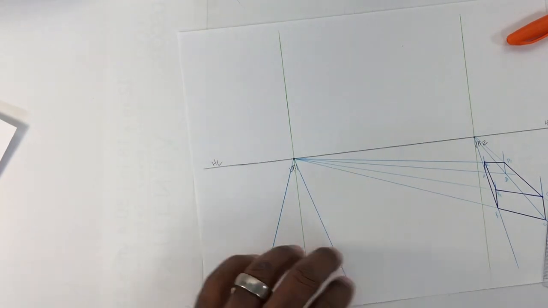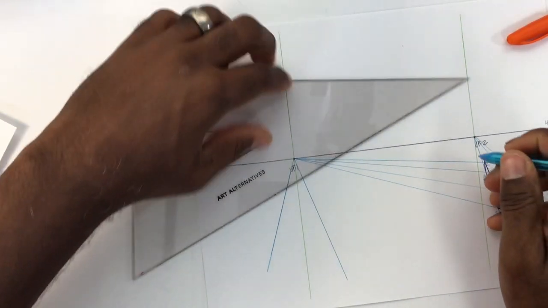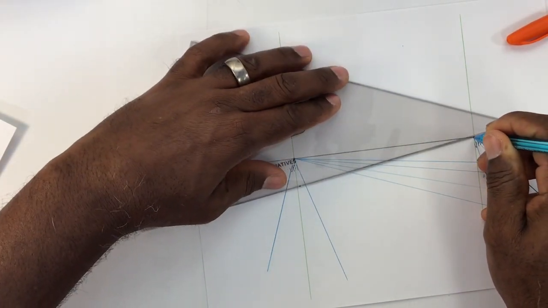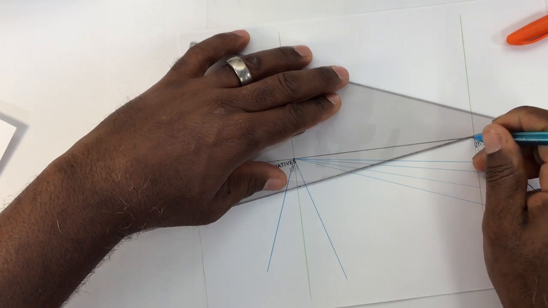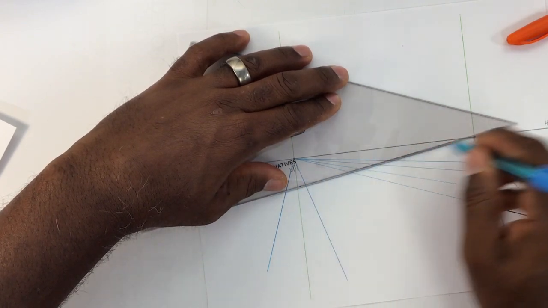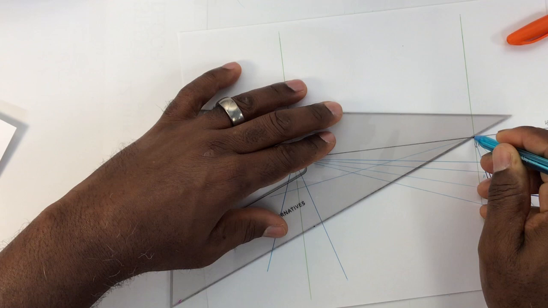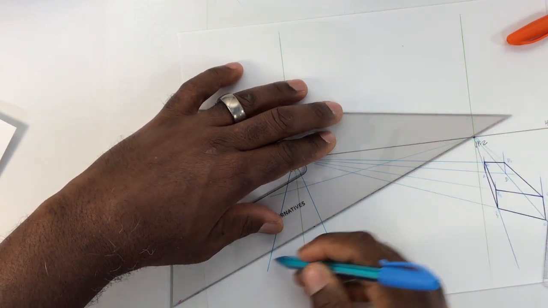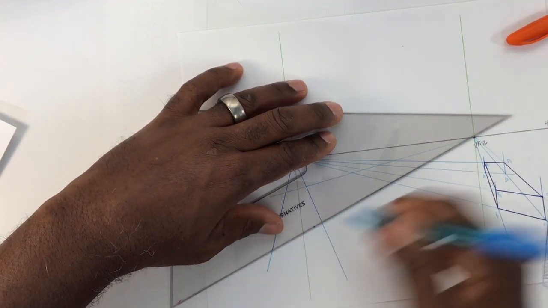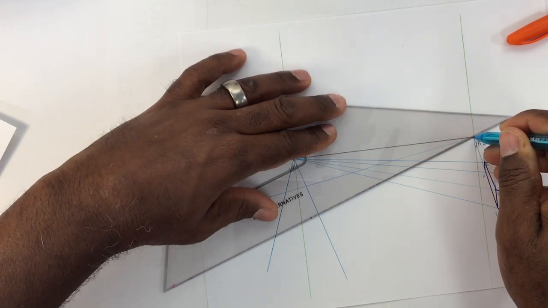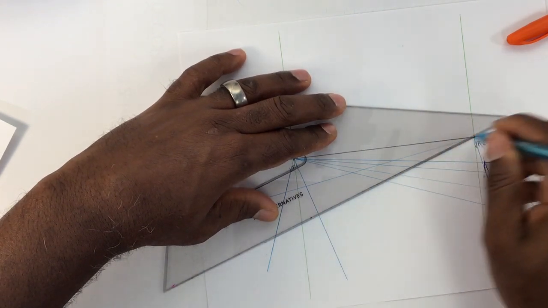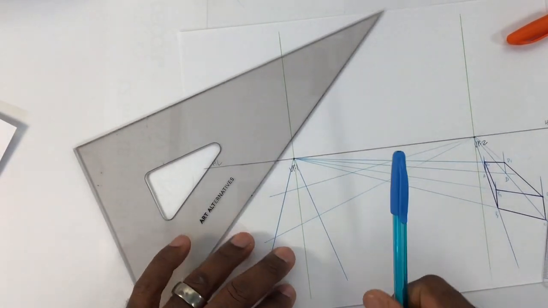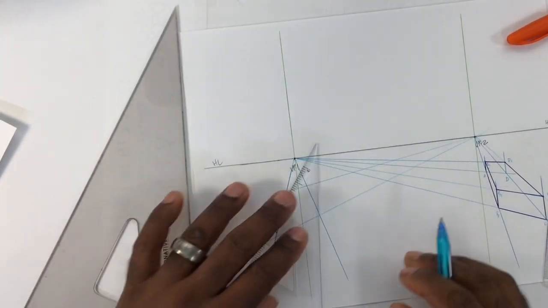And then from vanishing point number 2, we will establish that base. I don't want it to be that big of a box.